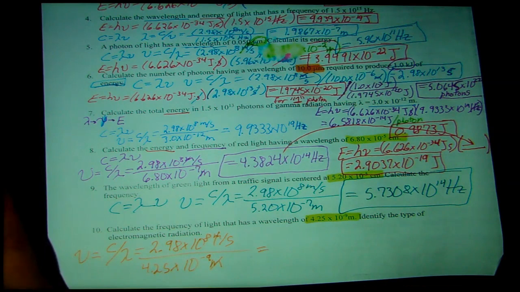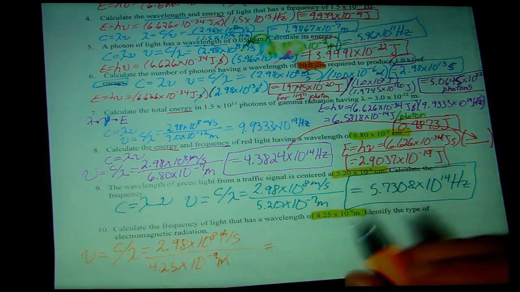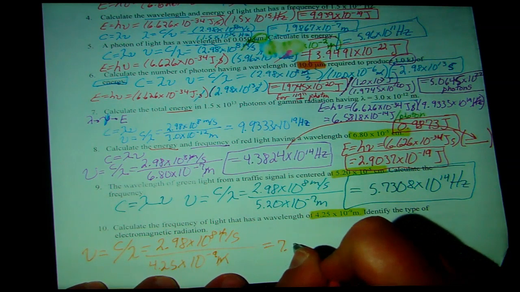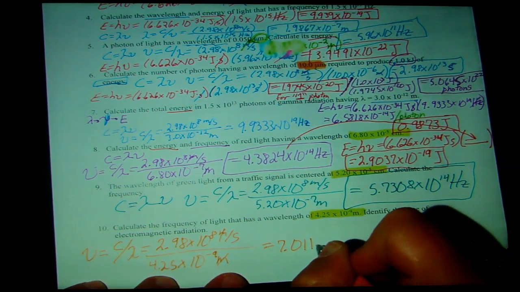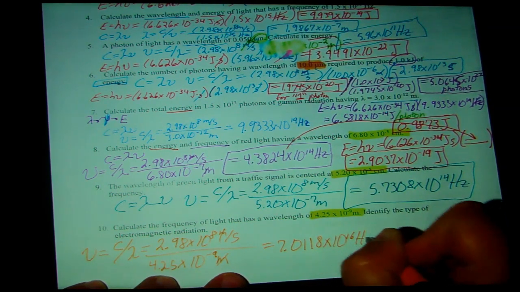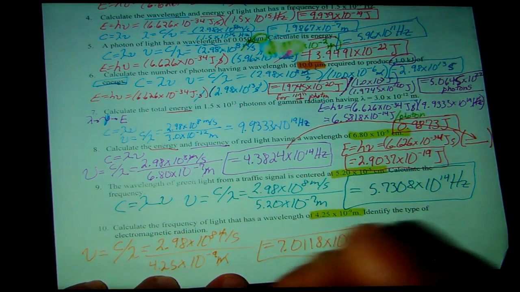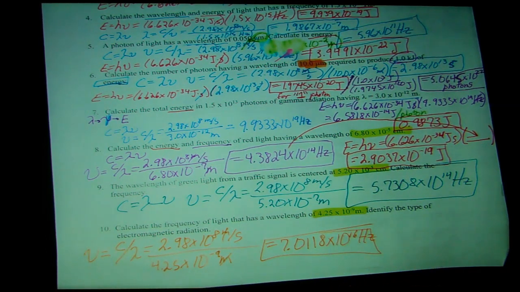So I just go in here. Let's see, negative 9. And I get 7.0118 times 10 to the 16th hertz. So there's one answer, but then the second one we have to worry about is this 4.25 times 10 to the negative 9. So let me write that down a second.